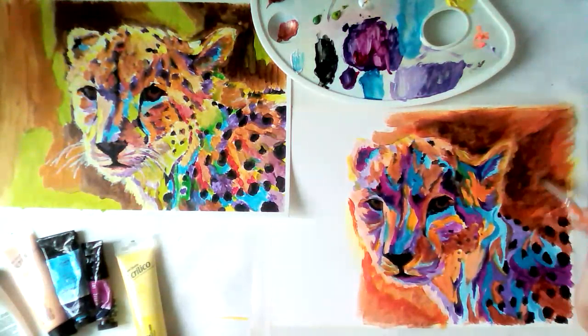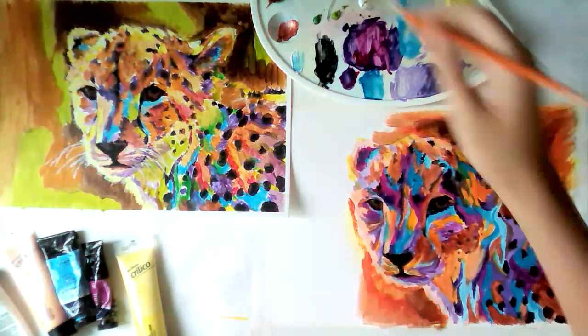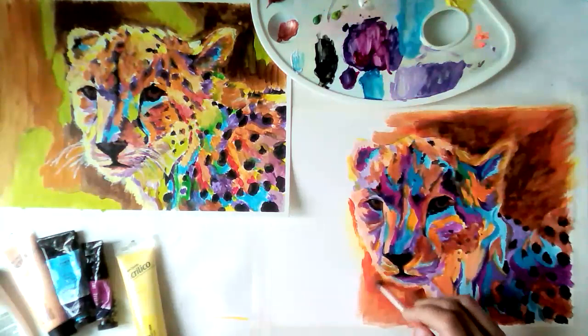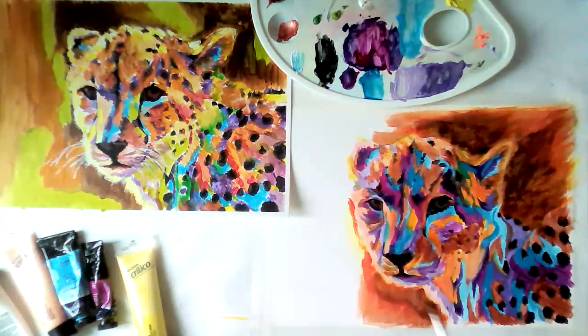I haven't put in my yellow ochre yet, which I do want to do. But it's also very wet at the moment because I've just done the background. And I also want to go back in with some blacks to pick up the spots.